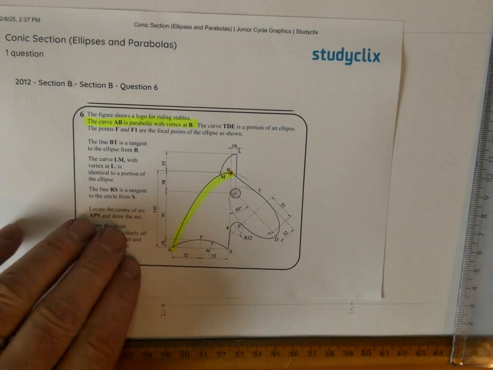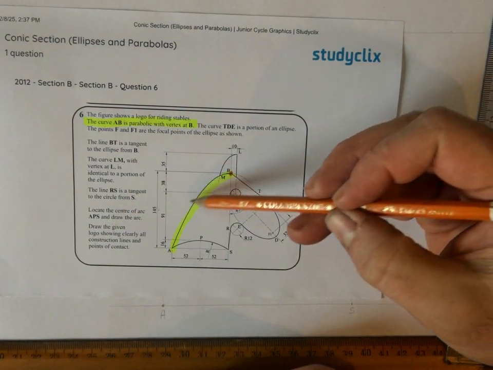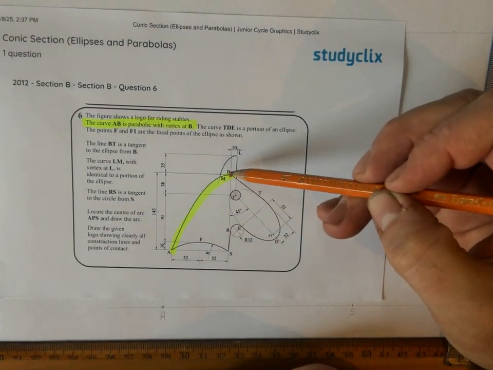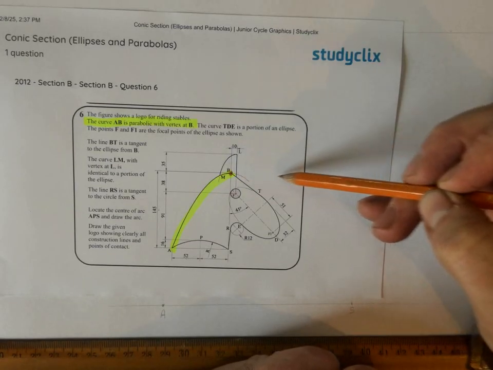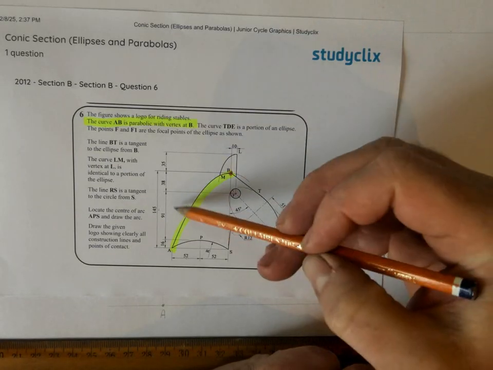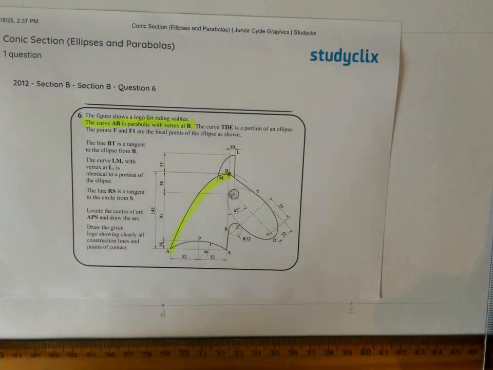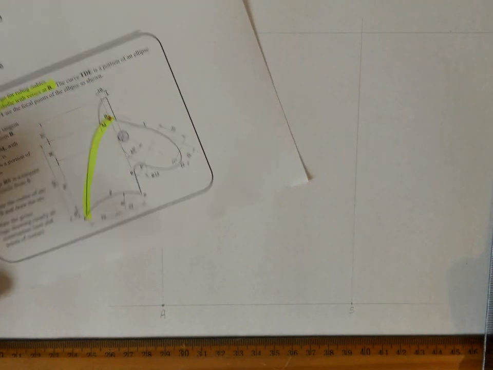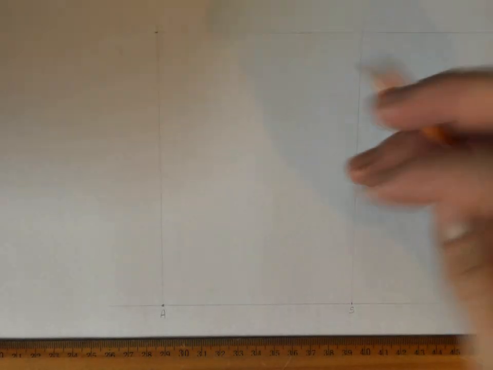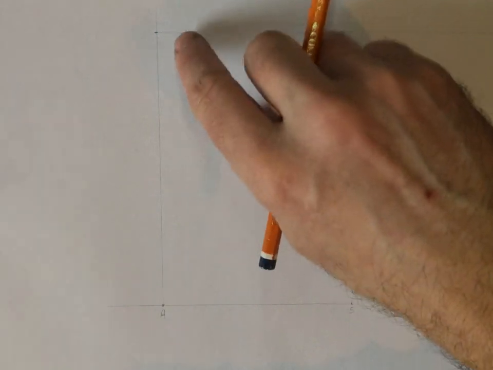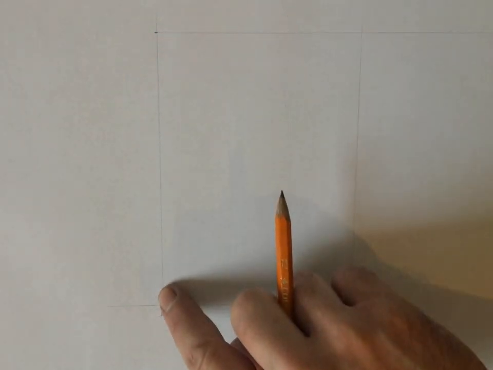Okay, just having a look at the question again. It's a semi-parabola. If it were a full parabola, I could draw a full rectangle out in this direction, but I don't need that. I just need half of it. Okay, so the next step, the rectangle I've drawn, the same as the last question. I need to divide this line here and the line AS into a number of equal parts.